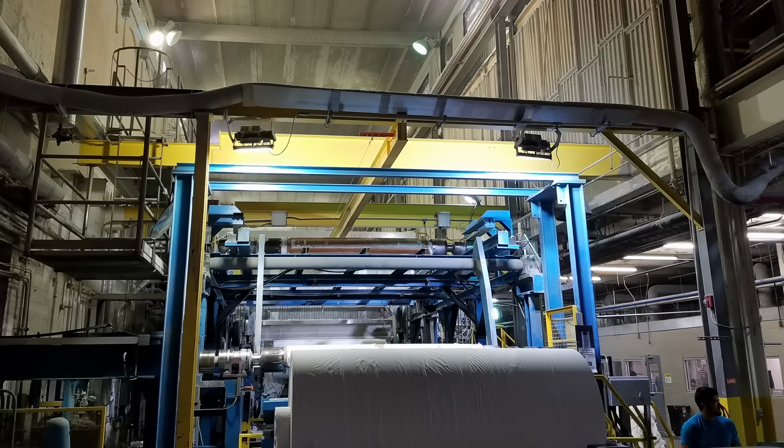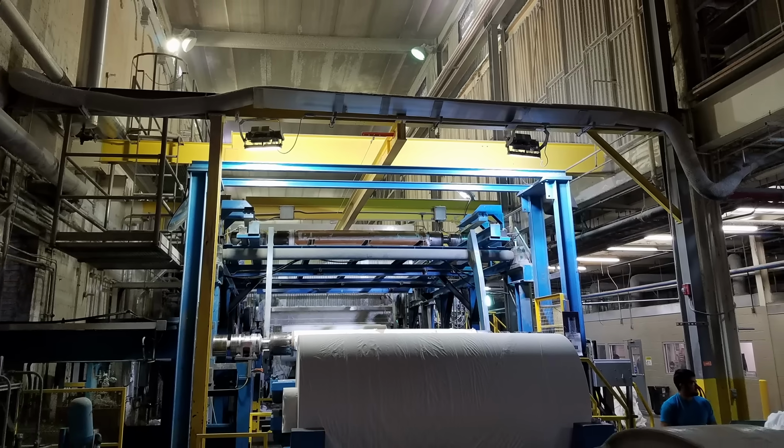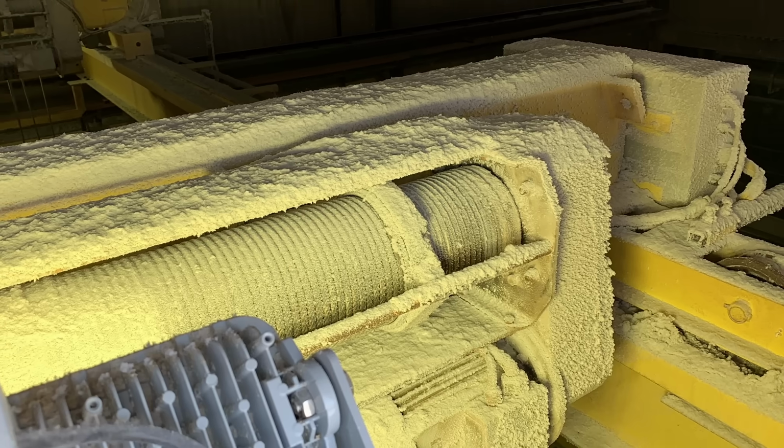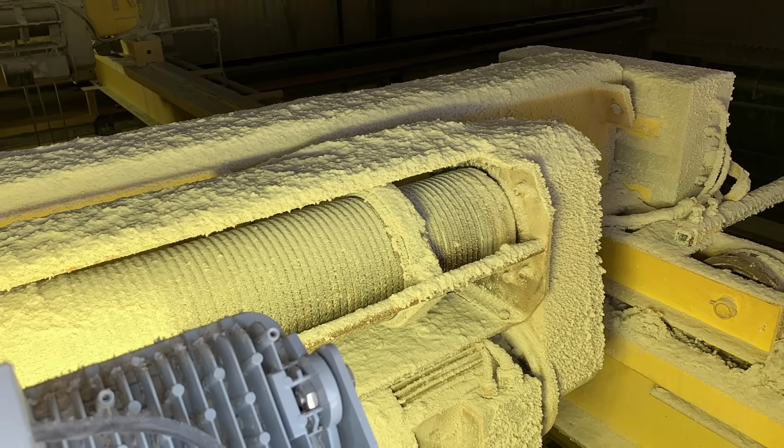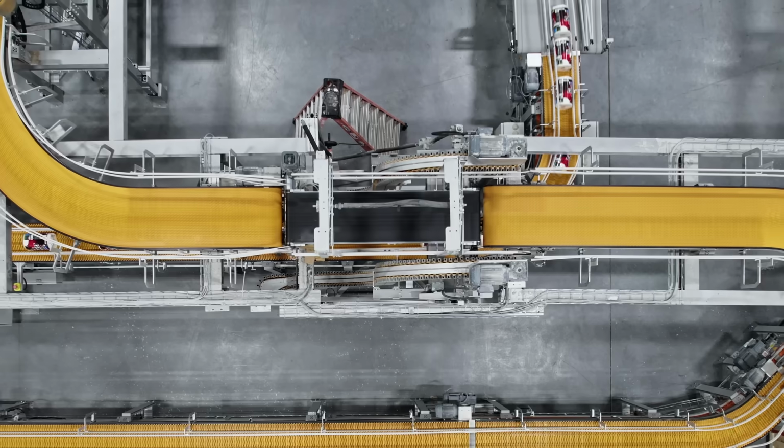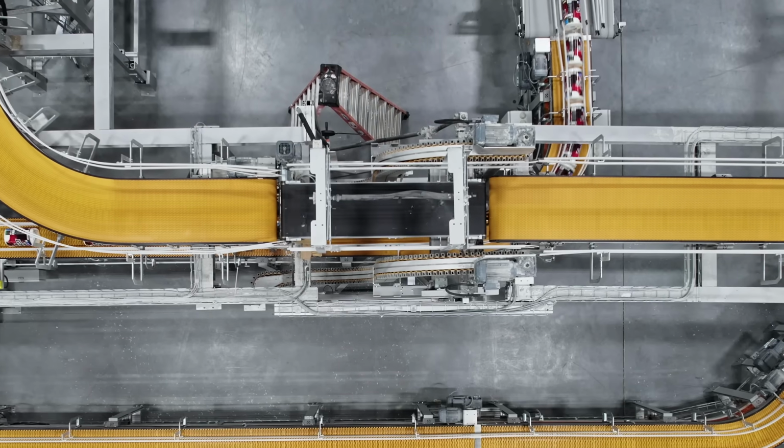The same's true in a paper mill. At the beginning of a paper machine, the dust is very thick and it's very heavy and wet and sticky. But by the end of a paper machine process, when the paper comes off, it's actually very dry and it's light and fluffy. Now, let's talk about your facility.